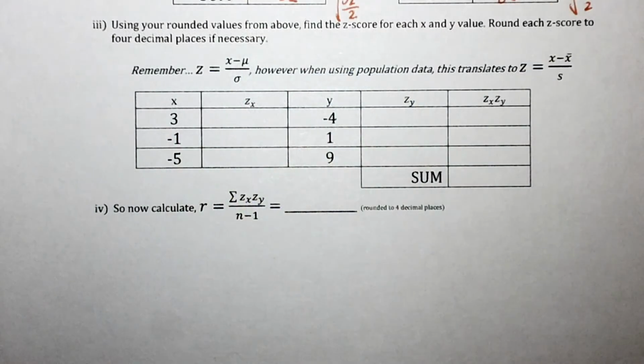So the next step would be to use the rounded values from above, find the z-score for each X and Y value, then round each z-score to 4 decimal places if necessary. Remember that the z-score is calculated by using X minus the mean over the standard deviation.